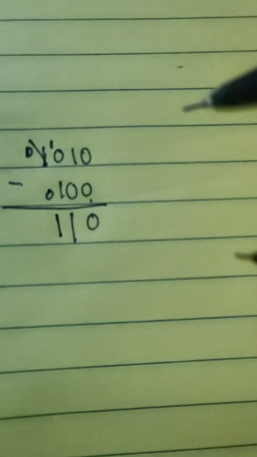1, 0, 1, 0 minus 1, 0, 0. Then just follow the rules. 0 minus 0 is 0. 1 minus 0 is 1. 0 minus 1 needs a borrow, so that will become 0. Then you borrow from the 1 and it becomes 0, then the 0 becomes 1, then 1 minus 0 is 1. So that's the final answer.